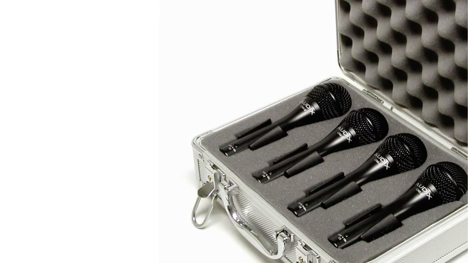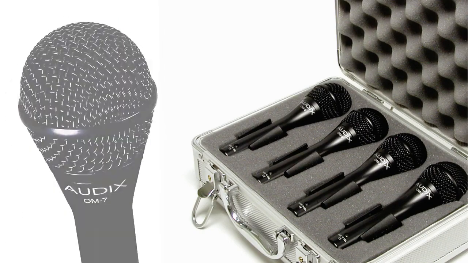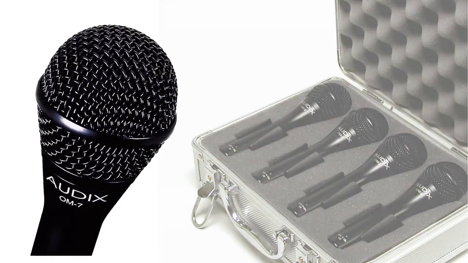Audix microphones, such as the OM series, are designed to have minimal proximity effect, which means you can sing right into it without your voice sounding bassy or muffled.